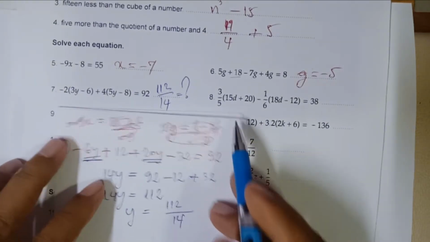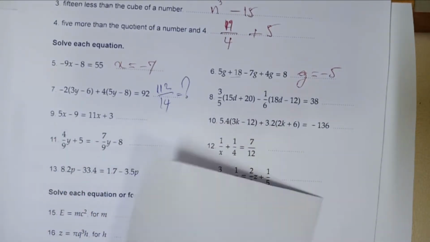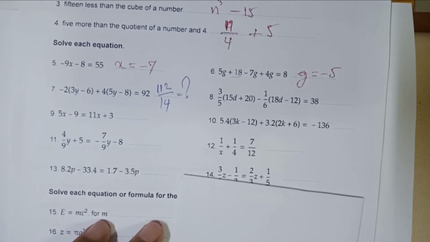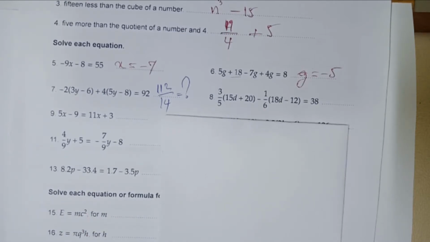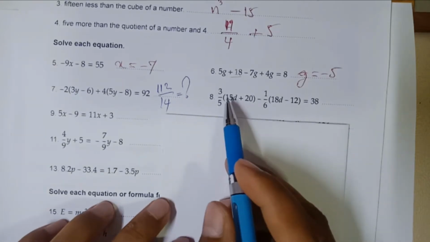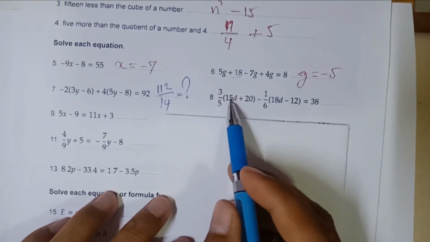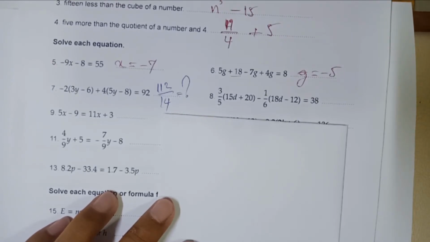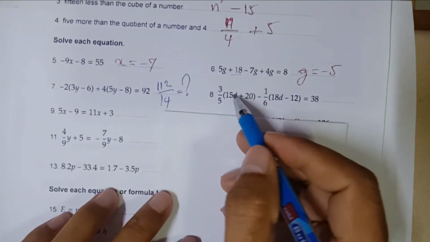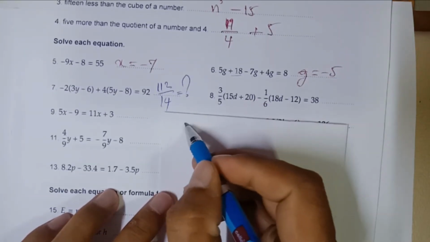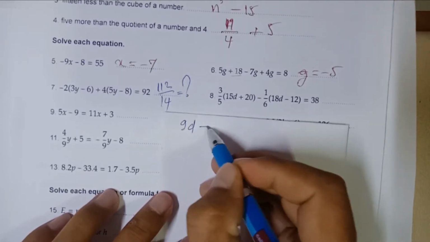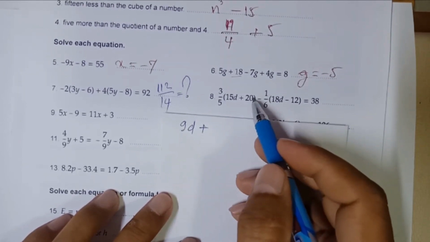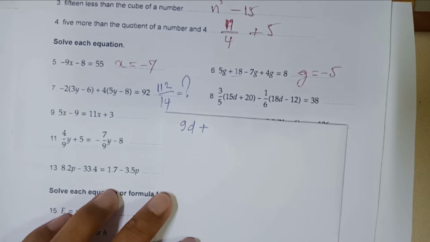Number 8. For number 8, you multiply in also. So 15 times 3 divided by 5. So 15 times 3, you divide by 5, that will give you 9. This is 9d plus 20 times 3 divided by 5, 12.